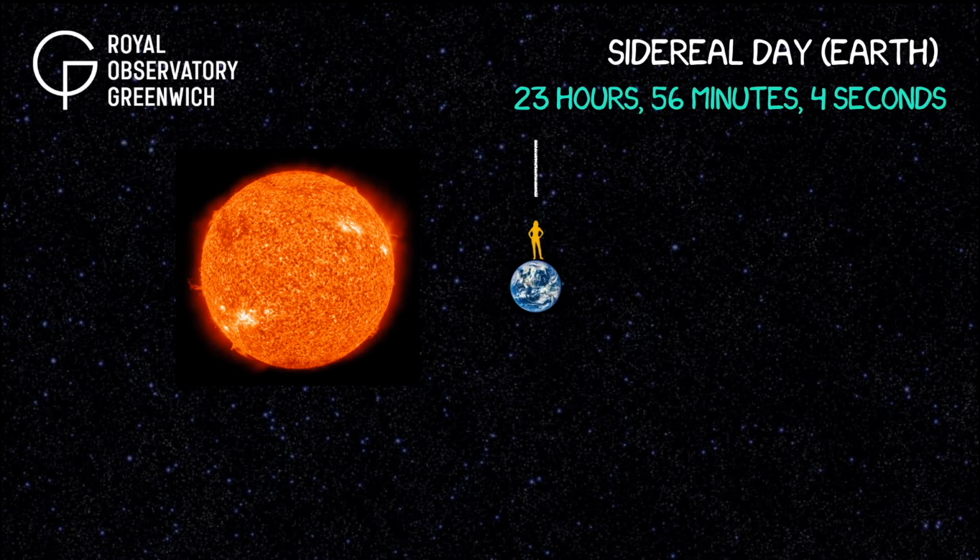Now they work out for us on Earth as about the same length of time, about 24 hours, but there is a difference. A sidereal day is defined as the time it takes for a planet to complete one rotation on its axis, to spin around completely once. Now, that takes about 24 hours on Earth, a little bit less actually.